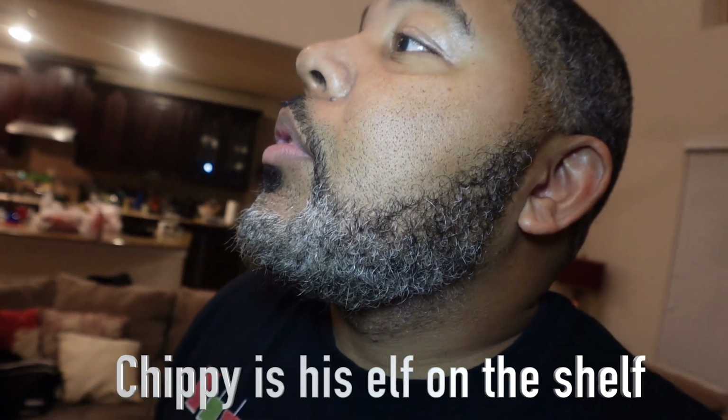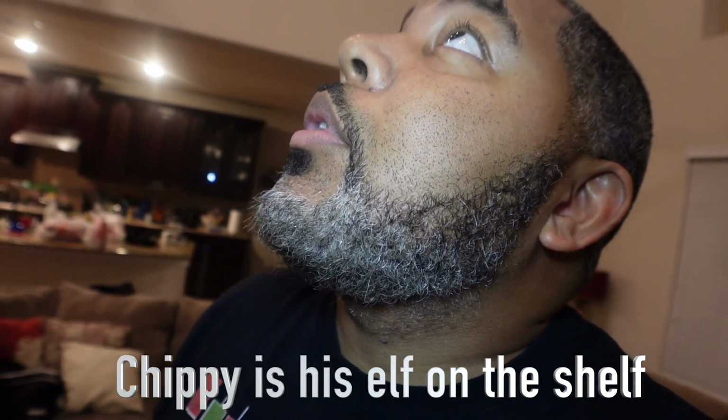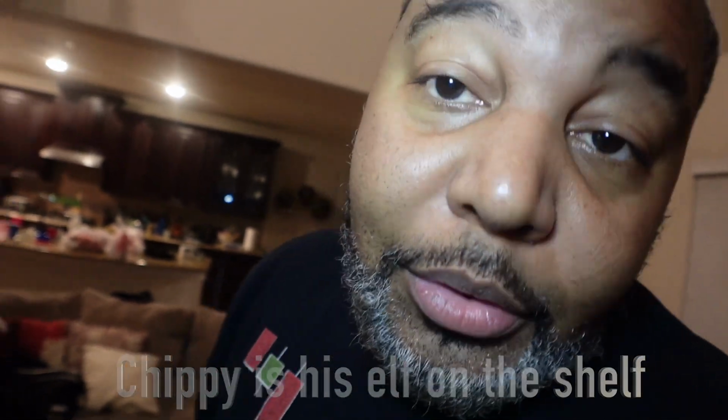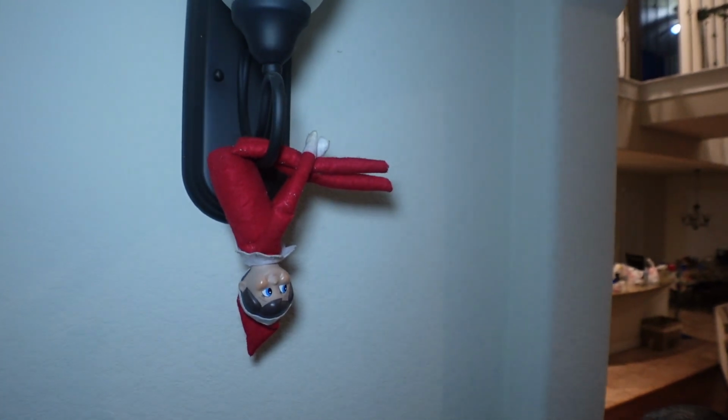So, what's up, buddy? If you want to know where Chippy is, he's over there. Not in the guest room, but on the light, aiming upside down. Okay, so Elf on the Shelf, it's huge in this house. My son is telling us he found the elf this morning hanging on the light pole, or the little light situation.